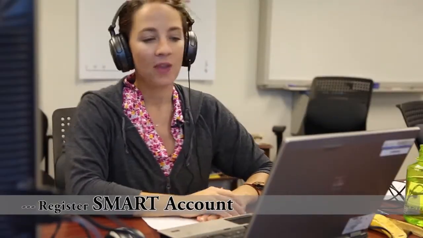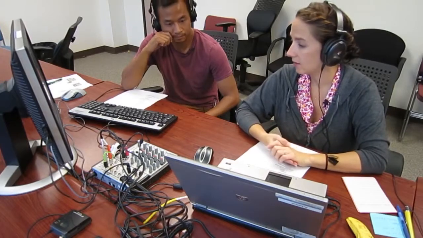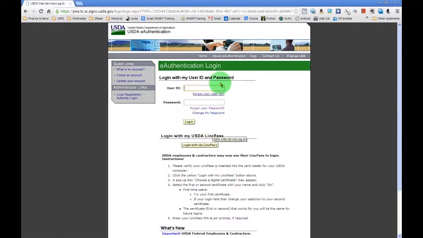Okay, so once you set up your e-authentication account and you have activated it using the email that the help desk sent you, then you will use a link that we'll provide to take you over, and you can set up your initial Smart account. When you click the link to the Smart system, it will first take you to this window, where you have to log in. So you have to initially log in through e-authentication. Correct.